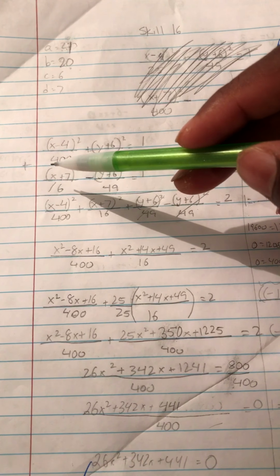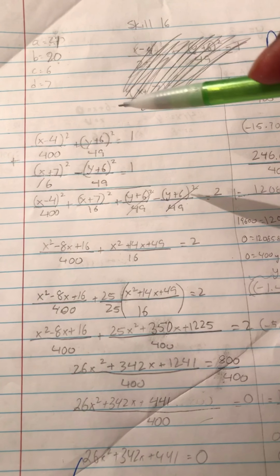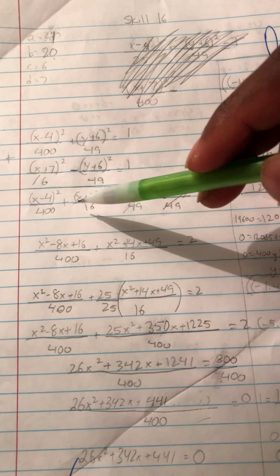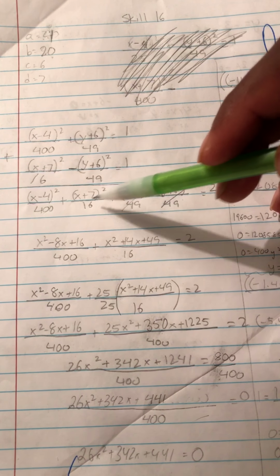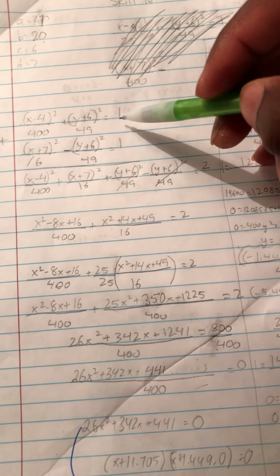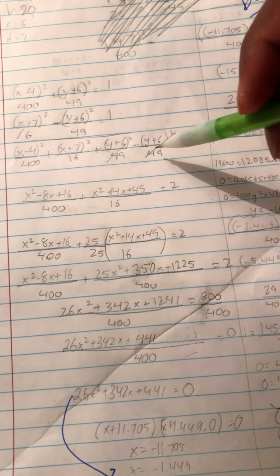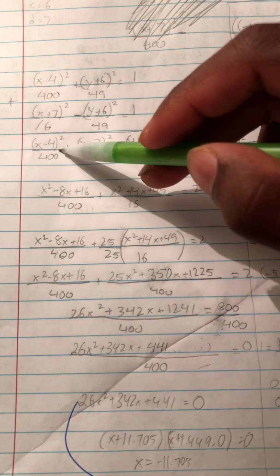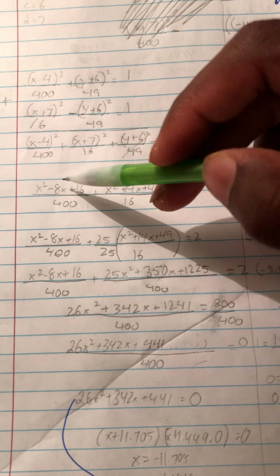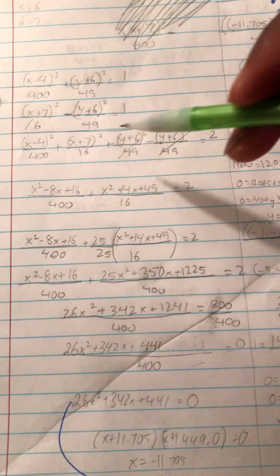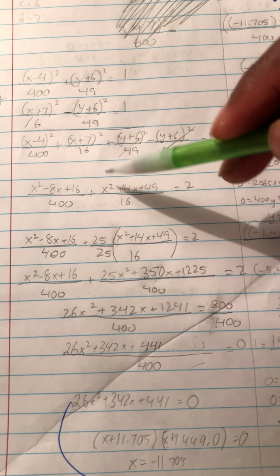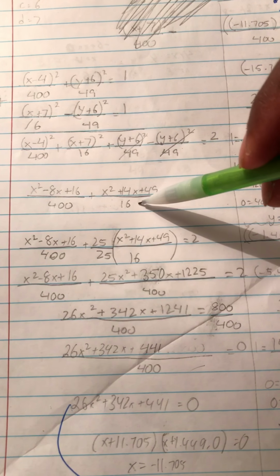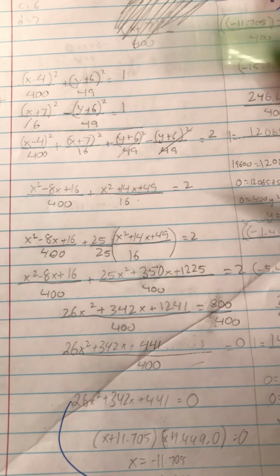So when we add these together, and we eliminate a variable using elimination, we'll just have (x minus 4) squared over 400 plus (x plus 7) squared over 16, and all that will equal 2, because 1 plus 1 is 2. These two will just cancel out, so we only have one variable left. After foiling this, we get x squared minus 8x plus 16 over 400 plus x squared plus 14x plus 49 over 16 equals 2.